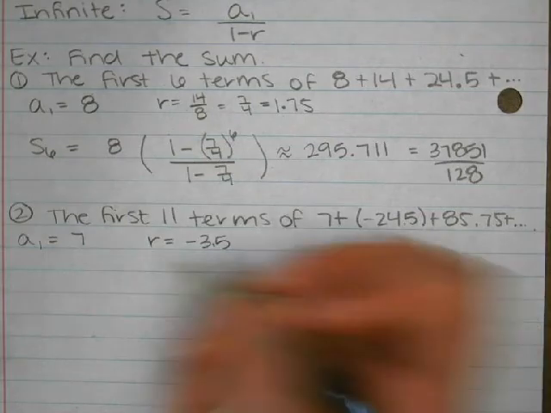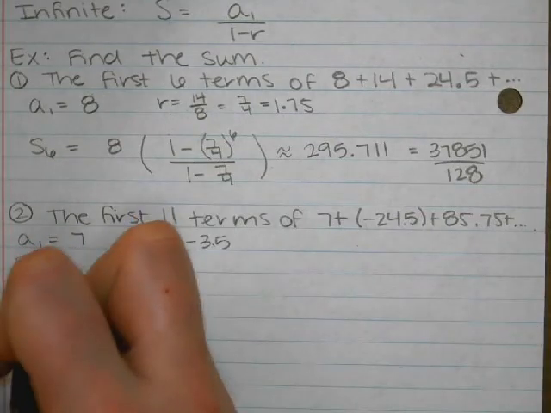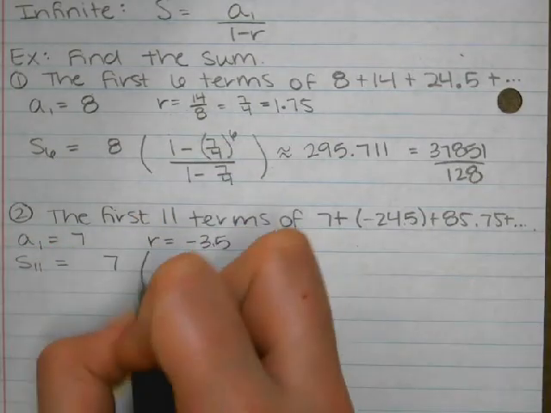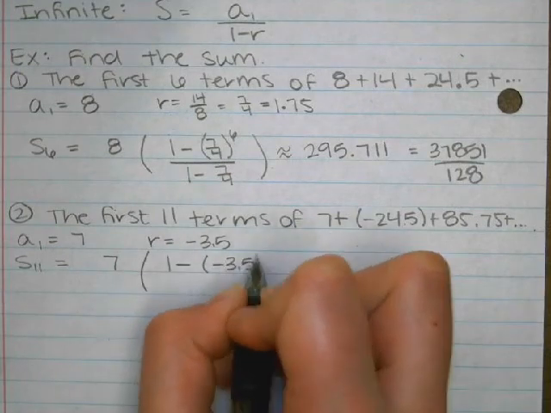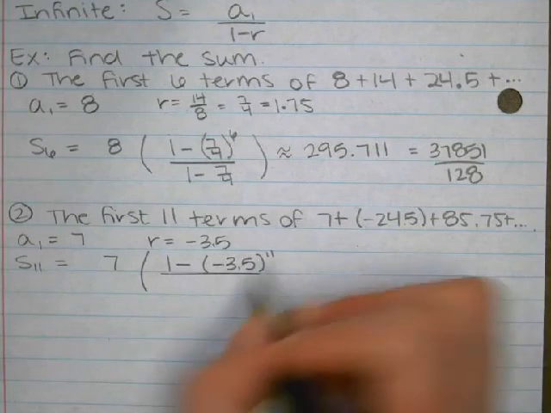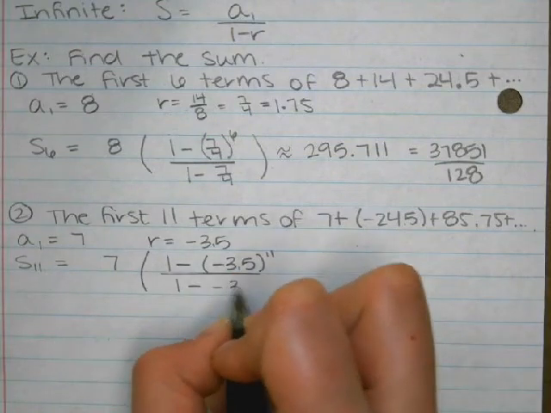And we want the first 11 terms, so we're going to say the first 11 terms are the first term times 1 minus negative 3.5 to the 11th power divided by 1 minus negative 3.5.